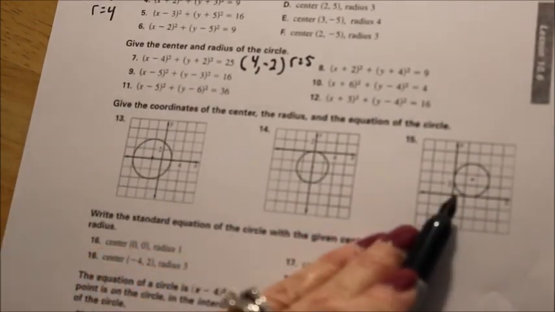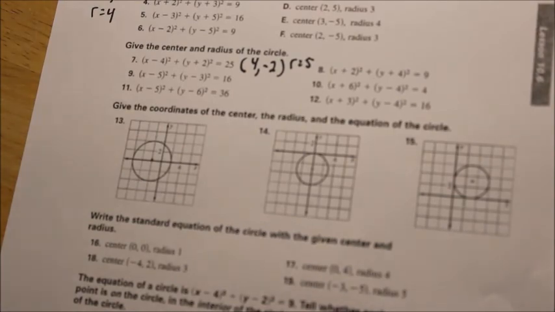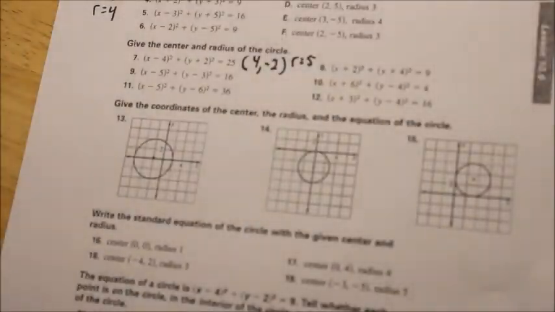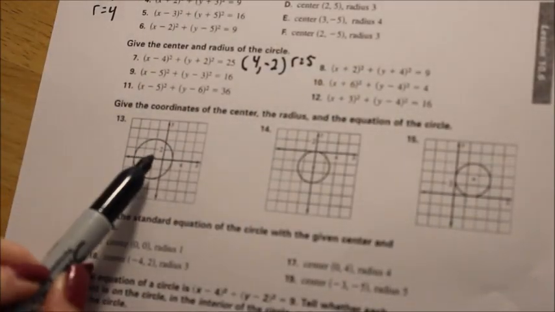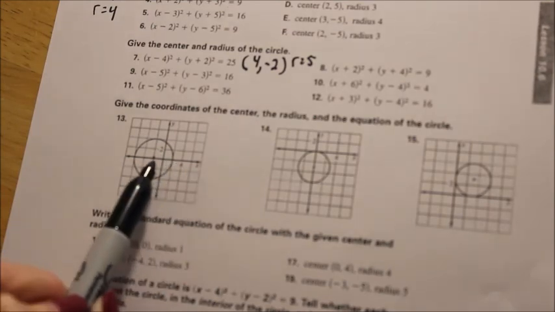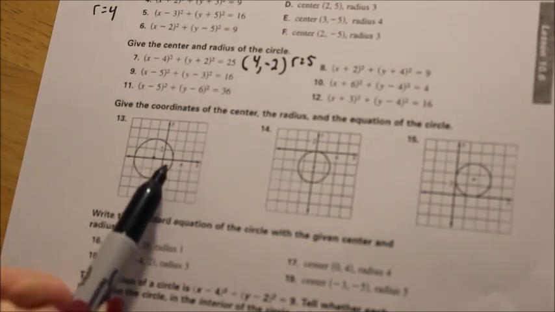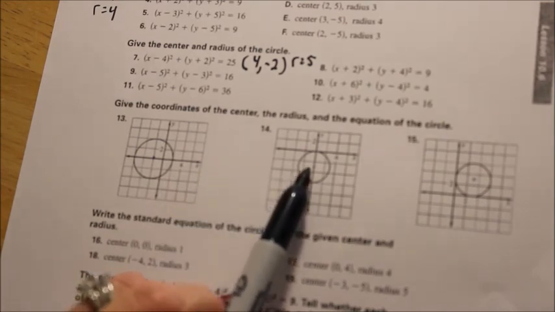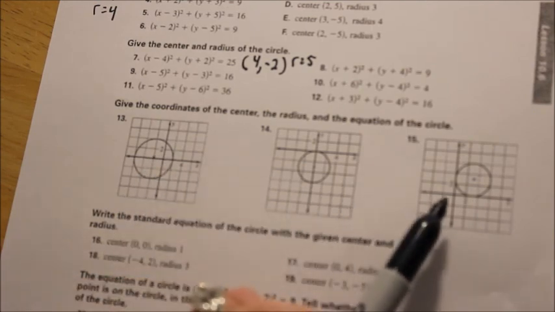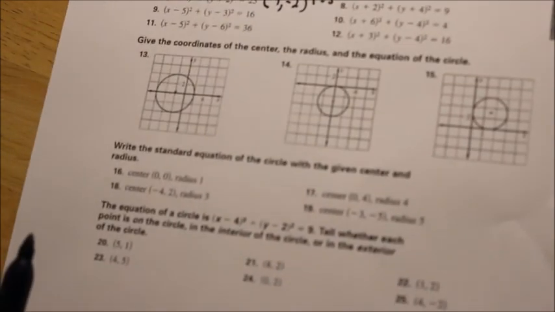This one down here is pretty much what we did on this section right here. It's the same thing that we just did there. You're going to take a look and say, okay, what is the radius? Make sure you look at what each dash is. So for instance, this one goes by 2's. This one goes by 2's as well. This one goes by 2's as well. So please be paying attention to that part.